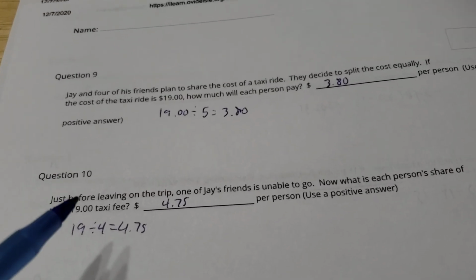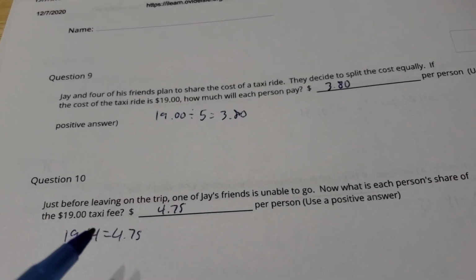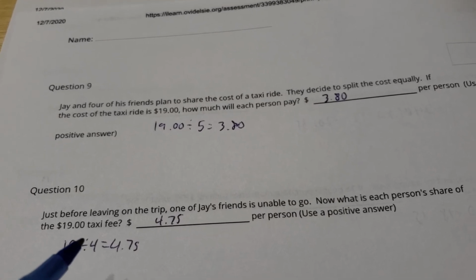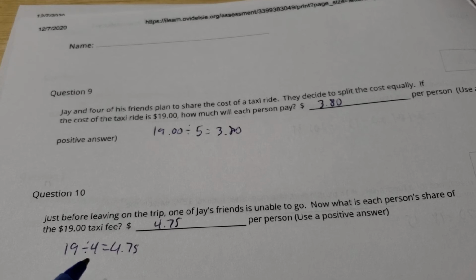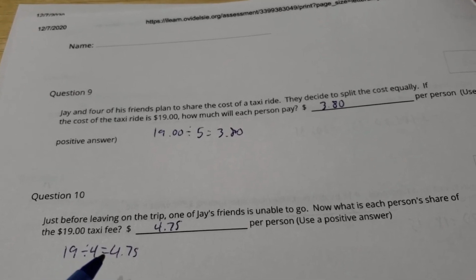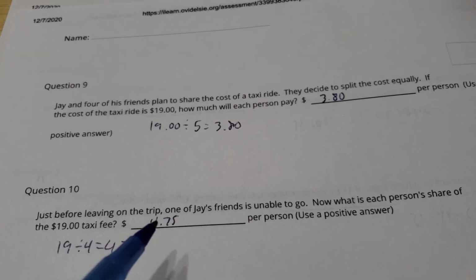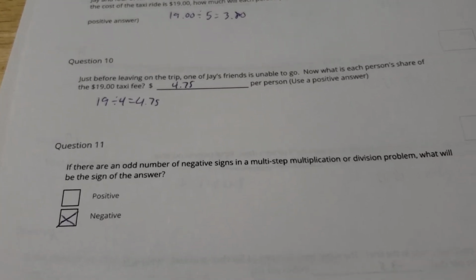Number 10, just before leaving on the trip, one of Jay's friends is unable to go. Now, what does each person pay to share the $19 taxi fee? Well, now, instead of 5 people, it's now down to 4 people. So 19 divided by 4 gives you $4.75, so it's $4.75 per person.